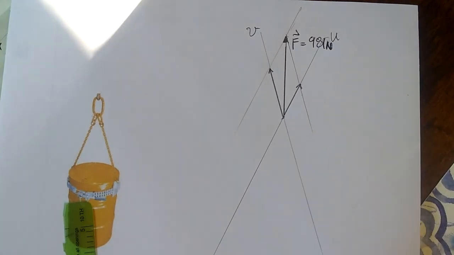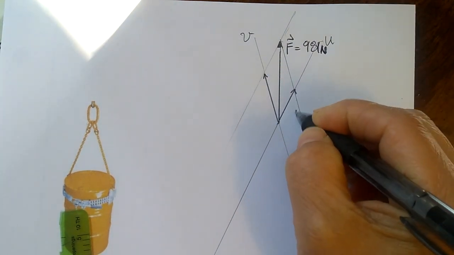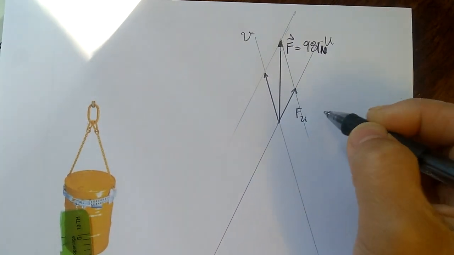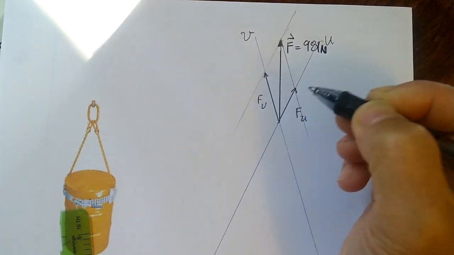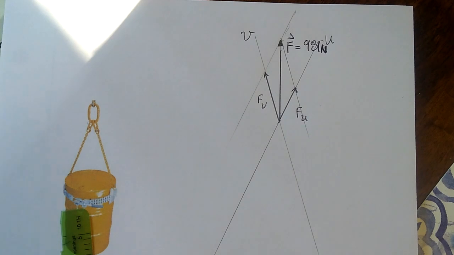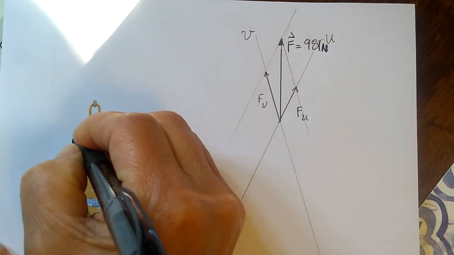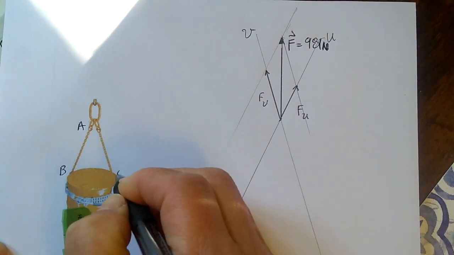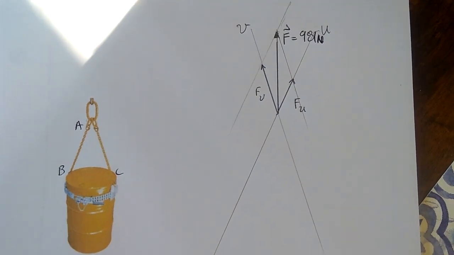So now what we would like to do is actually compute these forces, the force along the U-axis and force along the V-axis that is being acted upon the links AB and AC. In order to do that, we're going to use the law of sines, as well as sometimes we'll even need the law of cosines.